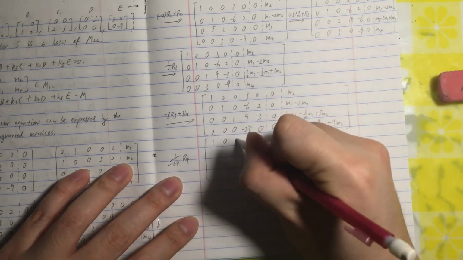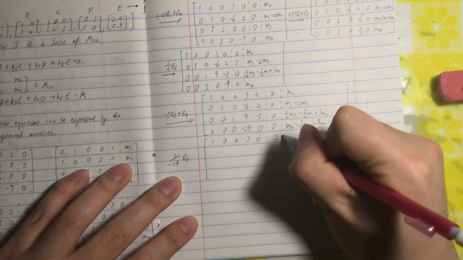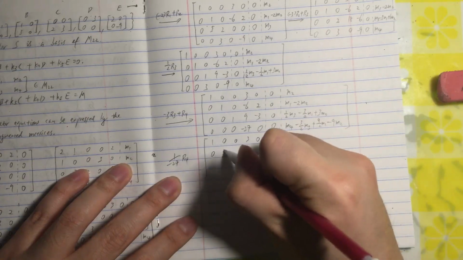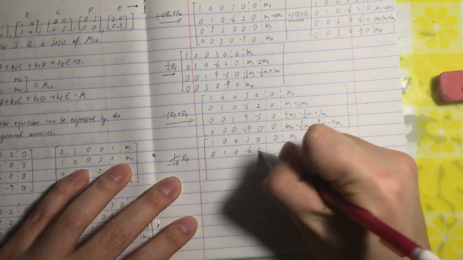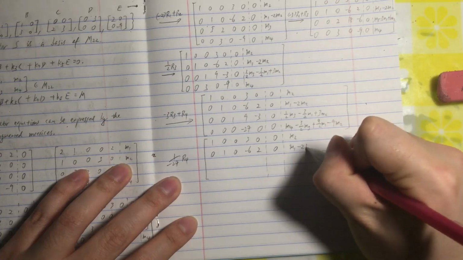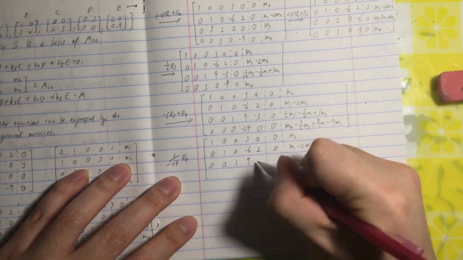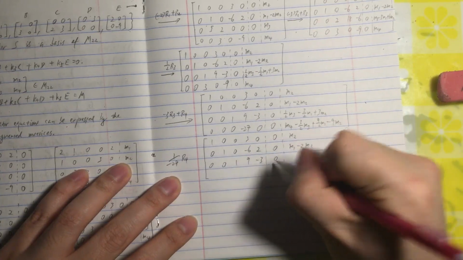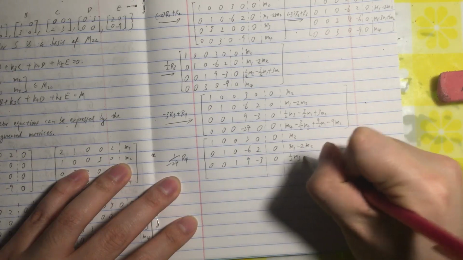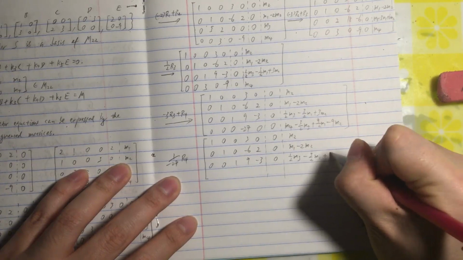I got 1, 0, 0, 3, 0, 0, M2, 0, 1, 0, negative 6, 2, 0, M1 minus 2 M2, 0, 0, 1, 9, negative 3, 0, half of M3 minus 3 half of M1 plus 3 M2.